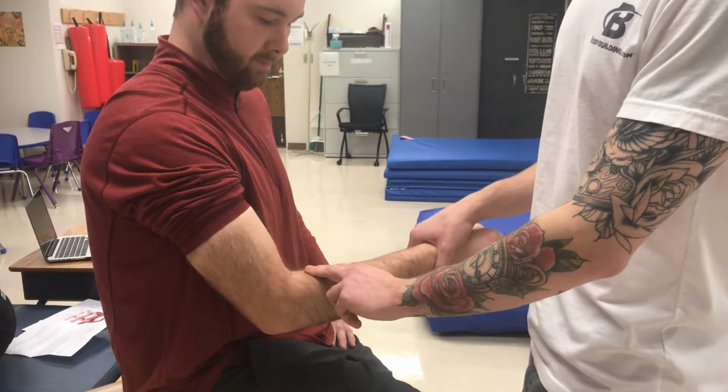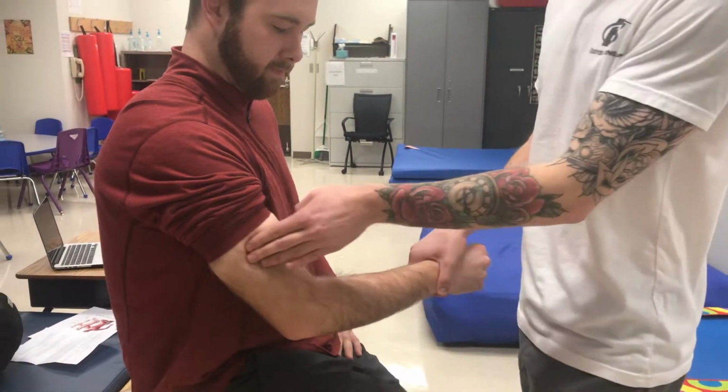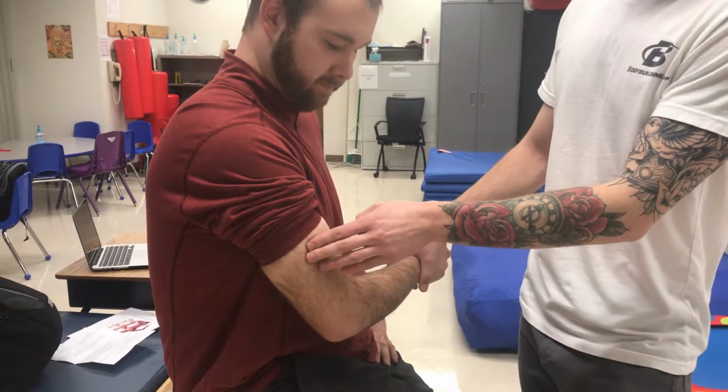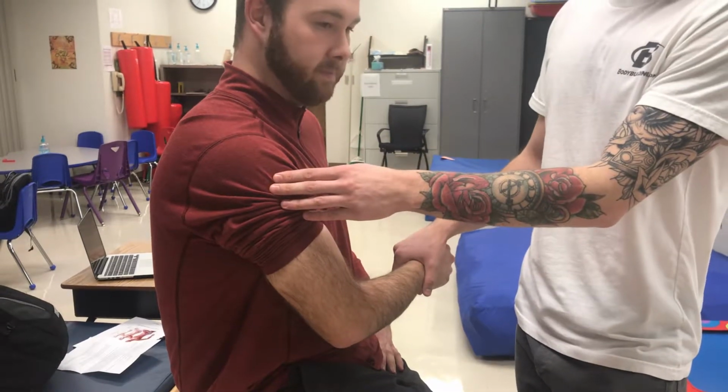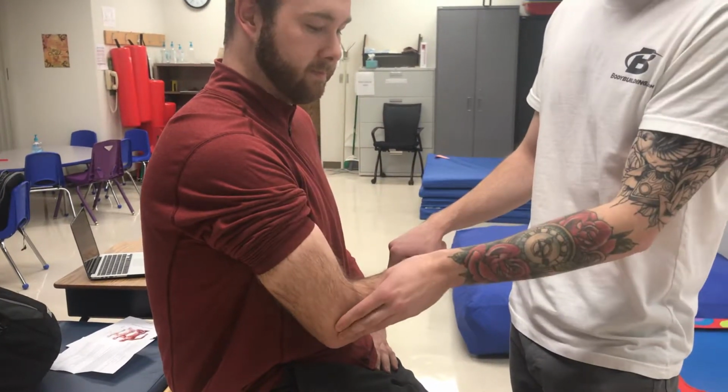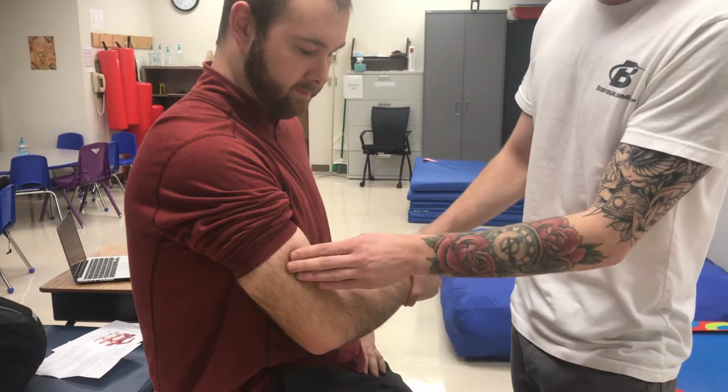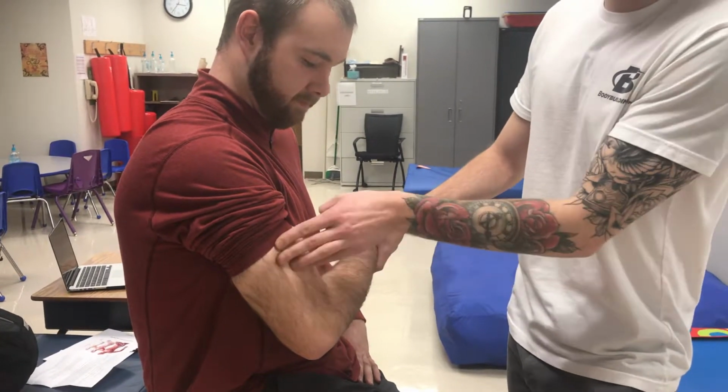And then we have the brachialis, which is right here. The origin is going to be the anterior distal half of the humerus, whereas the insertion is going to be the ulnar tuberosity. So flex out. It's going to be right in here.